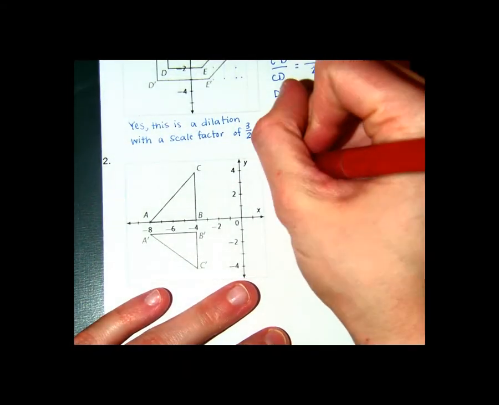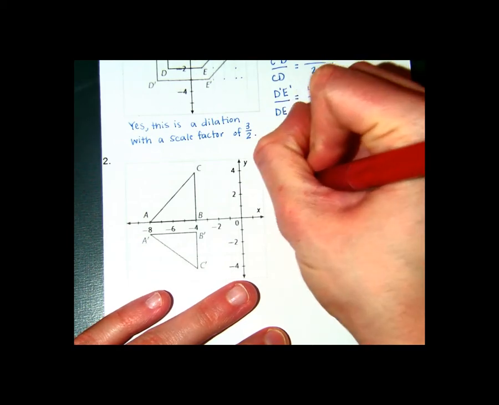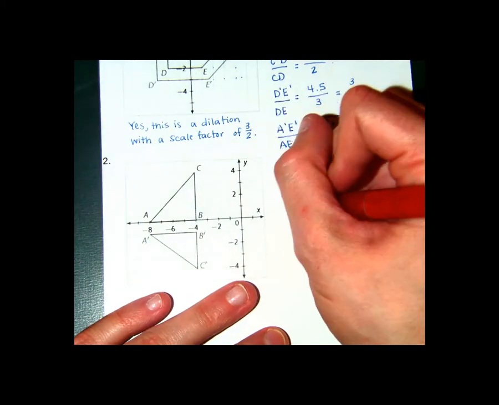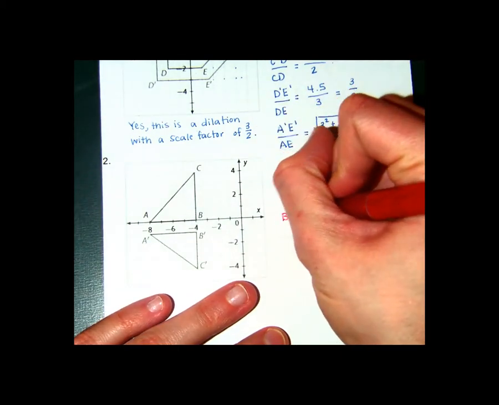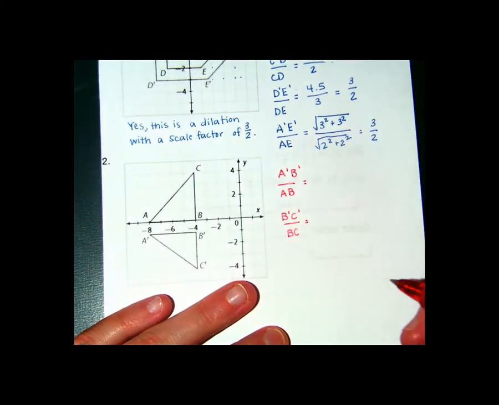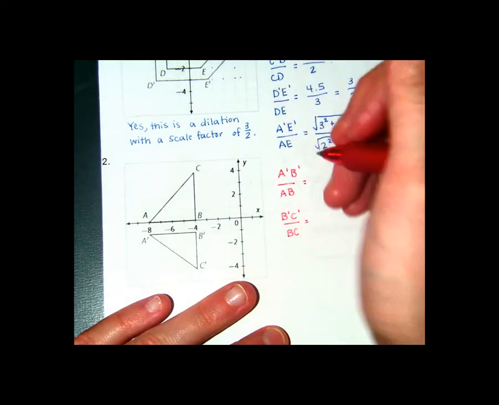So we would need to find A prime B prime over AB, and B prime C prime over BC. Now, if it turns out these two are the same, we are going to have to find the third segment length as well.